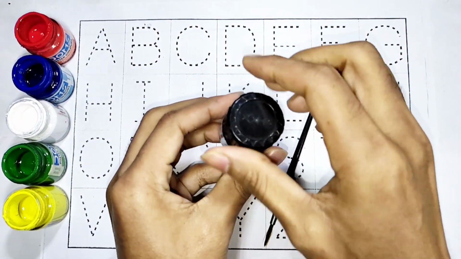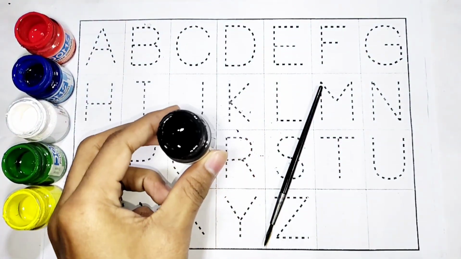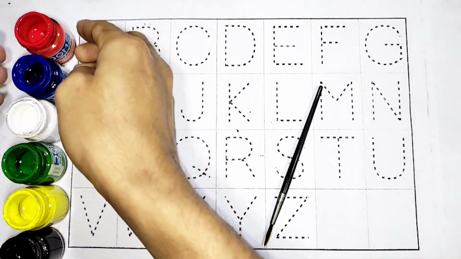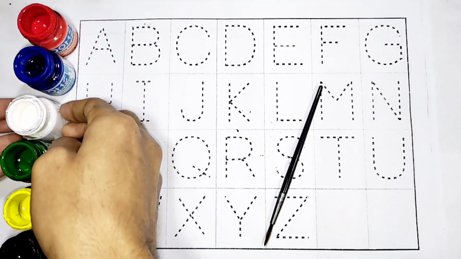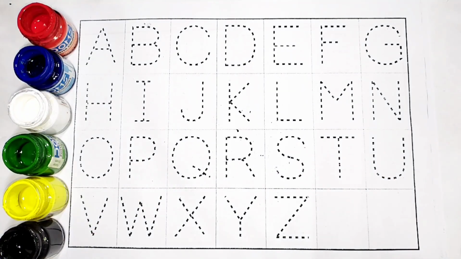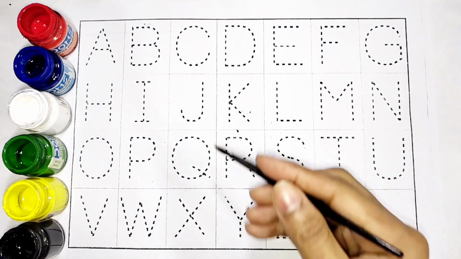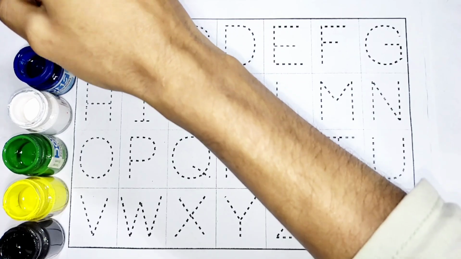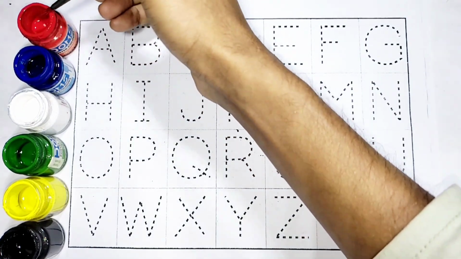Now we're opening the color of black. Kids, today we draw and color capital letter alphabets A to Z. First we are using the color of red. Now we are mixing and using the color of red.